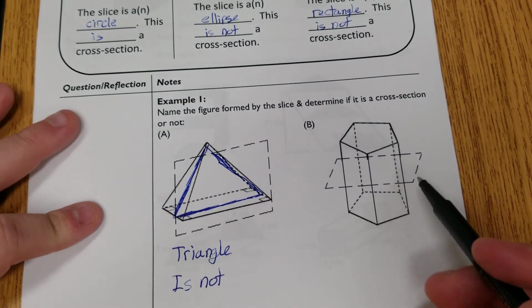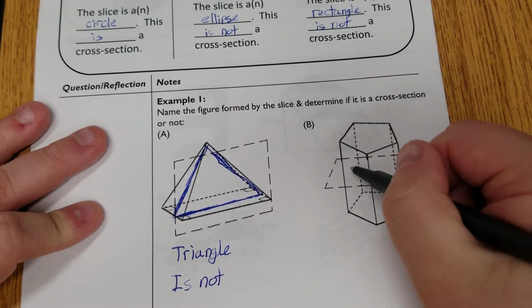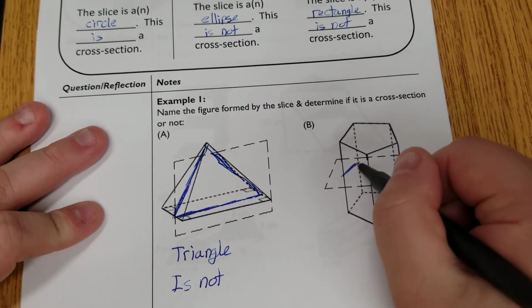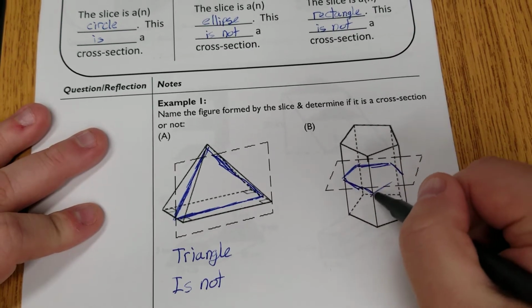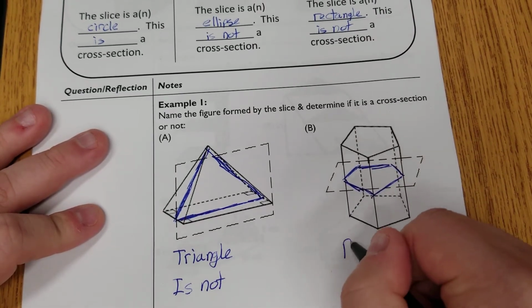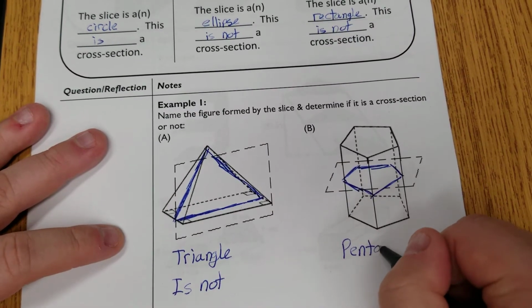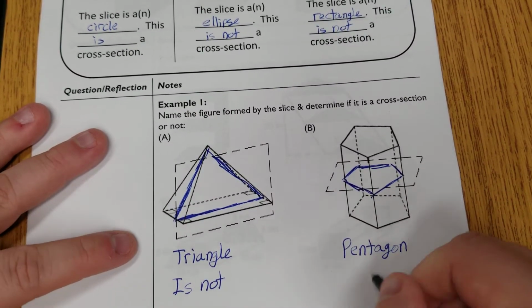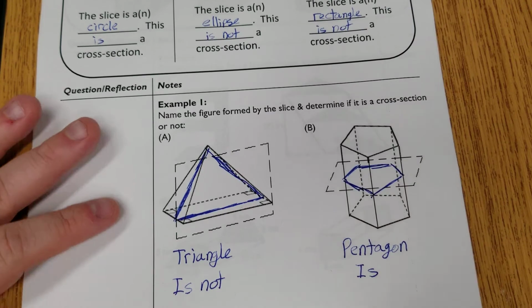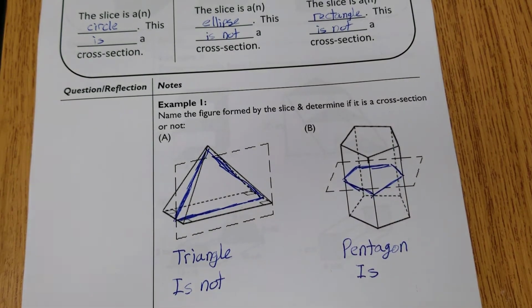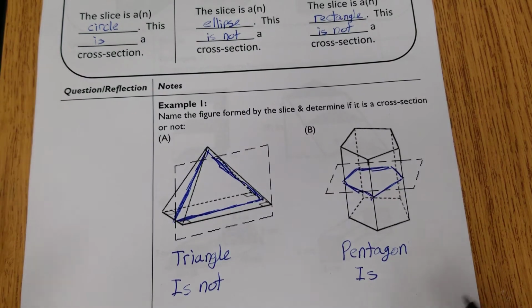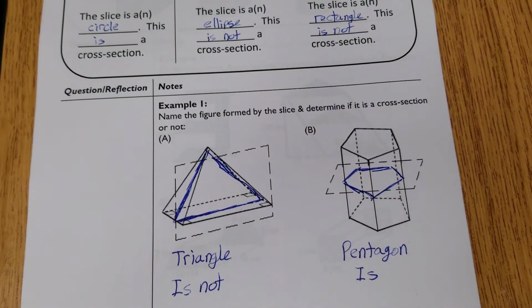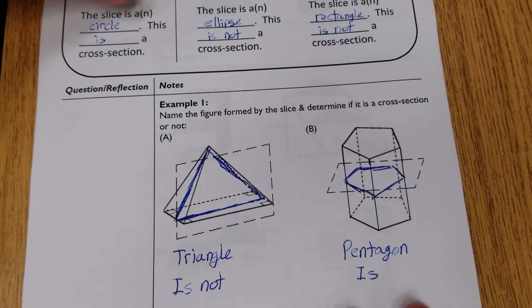But compare that to picture B. If we take this slice out of the picture, we are getting this pentagon drawn across this slice. So we are getting a pentagon, which is exactly what the top and the bottom are, and as a result, it actually is a cross-section. Identifying what shape you get is as easy as it is in these 2 pictures. You just very literally highlight what you have and then give it its proper name.